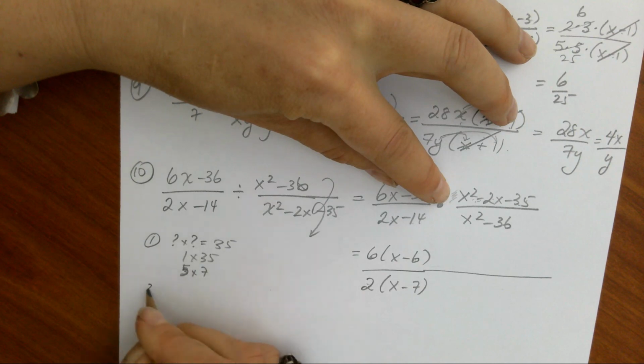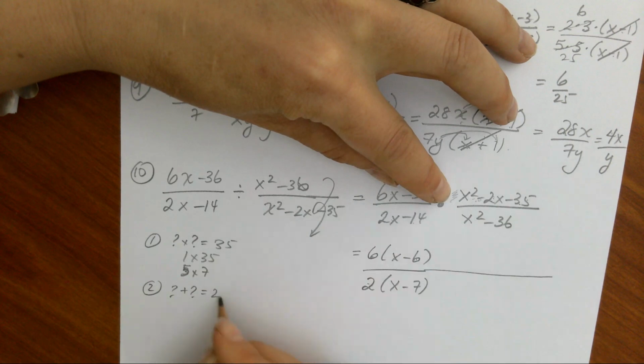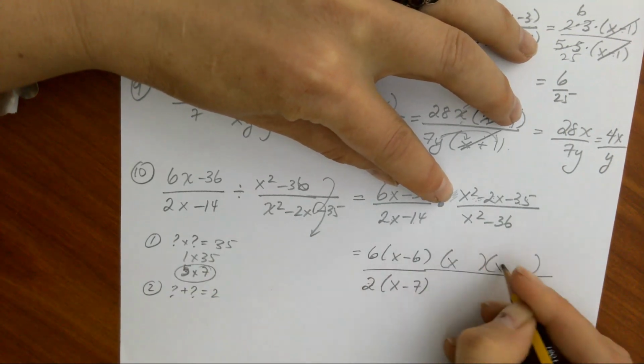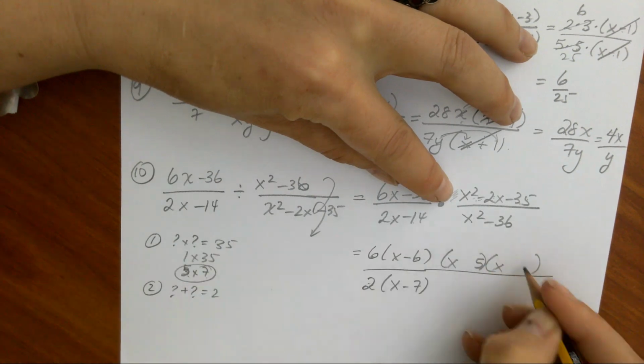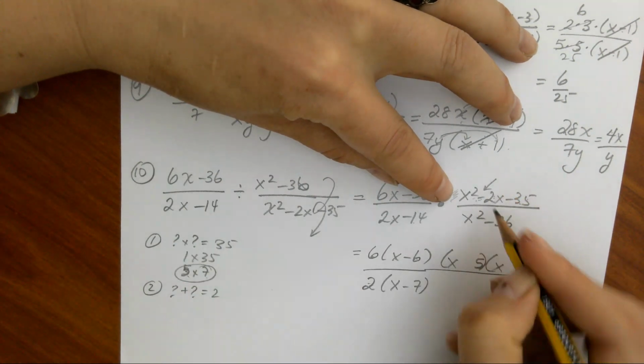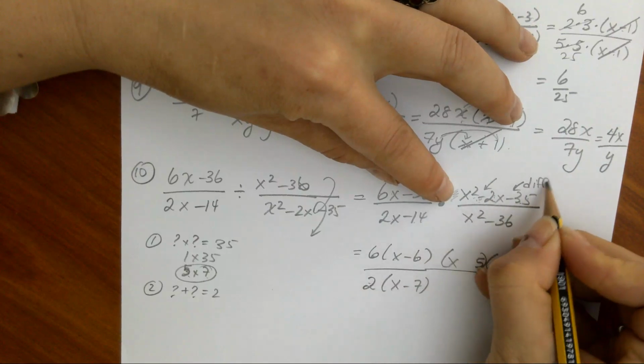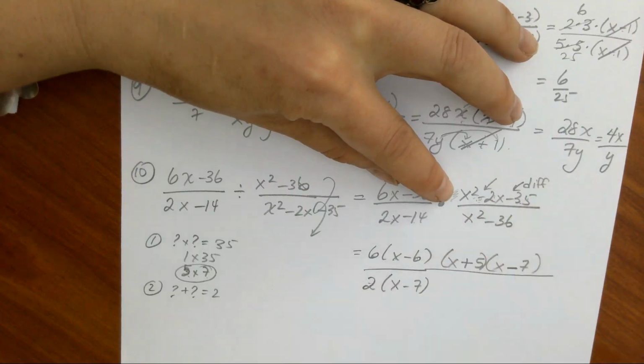What plus what equals 2? I'm going to factor it going x, x, 5 and 7. The bigger number gets the sign of the middle term, and they're different signs. So if this is minus, this is plus.